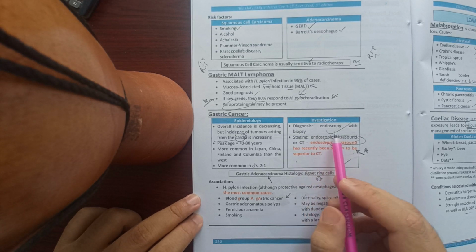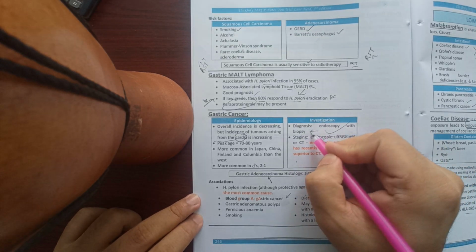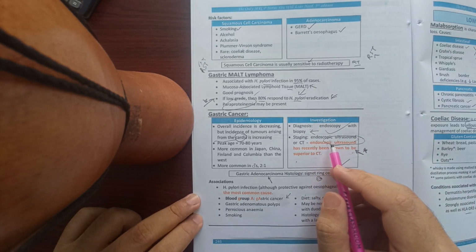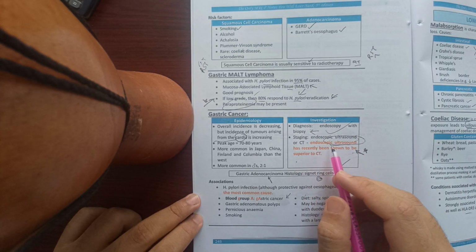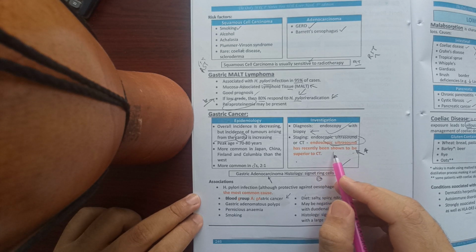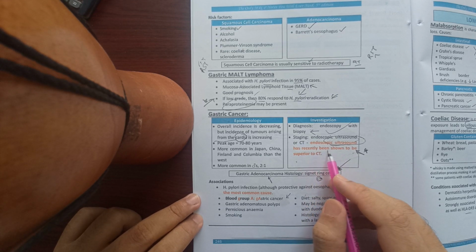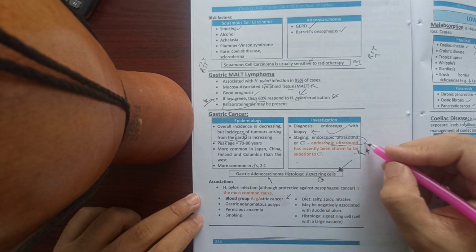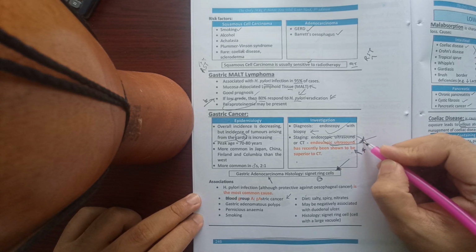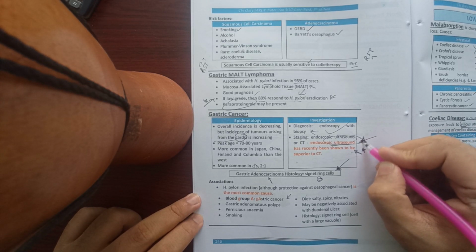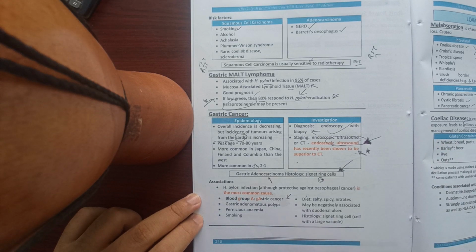Diagnosis is endoscopy with biopsy. Of course, we do biopsy to diagnose it. For staging, endoscopic ultrasound or CT. Endoscopic ultrasound has recently been shown to be superior to CT. So endoscopic ultrasound is used for staging. This is a very common question in the MRCP.